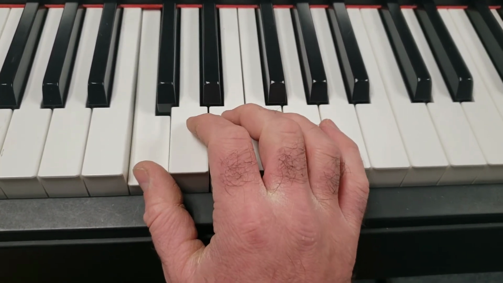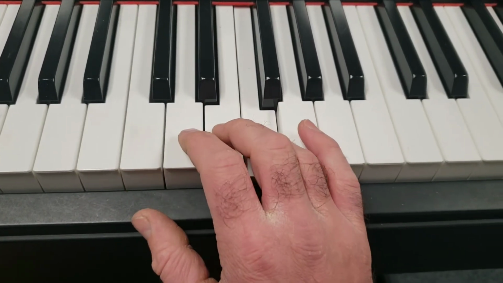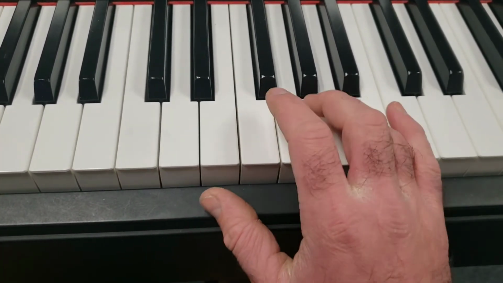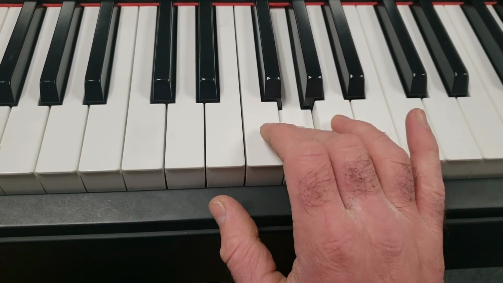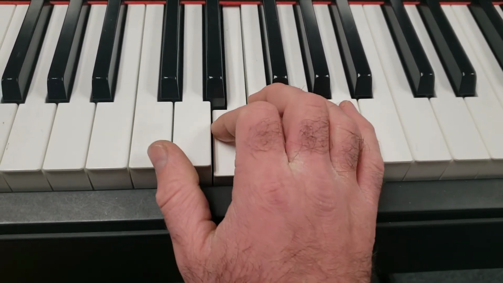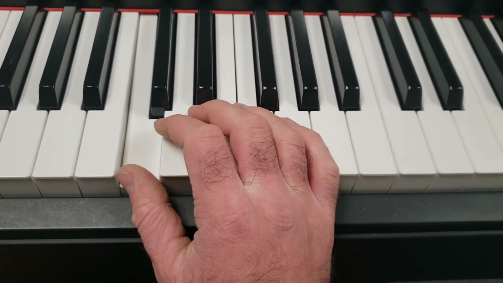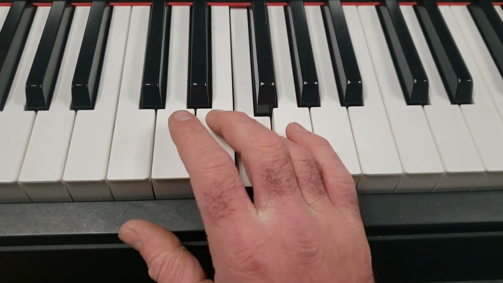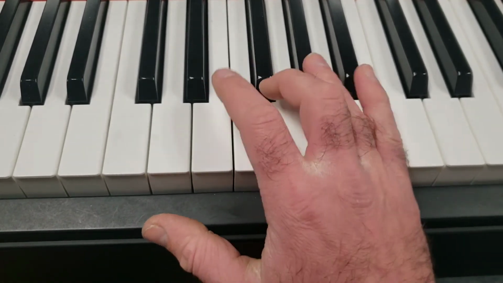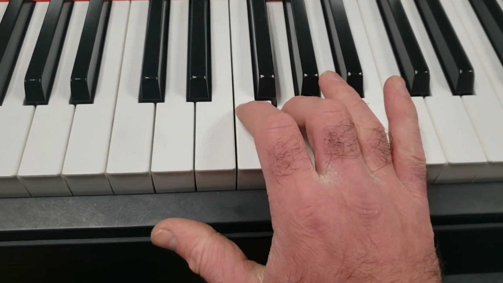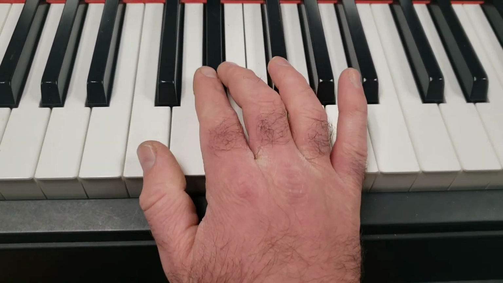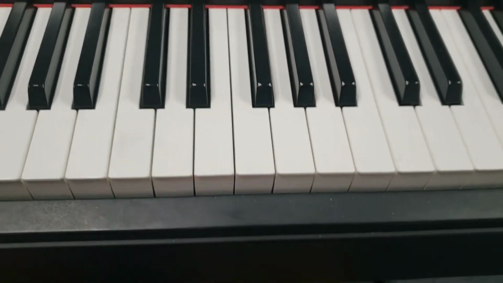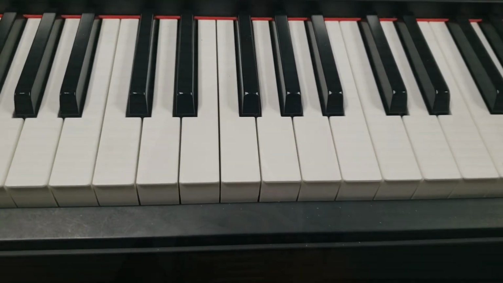Let's see what would happen if I put it in major. It just doesn't sound right, even though it should be the happier key. Here it is again. Yeah, let's switch over back to our brass instruments and learn a little bit more.